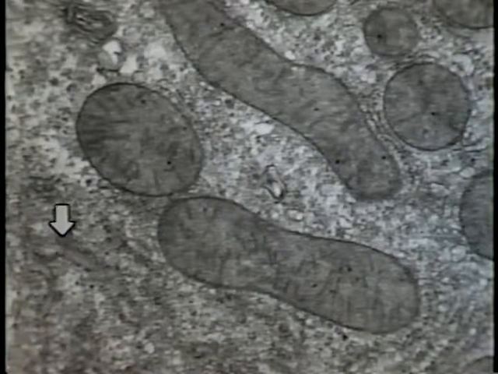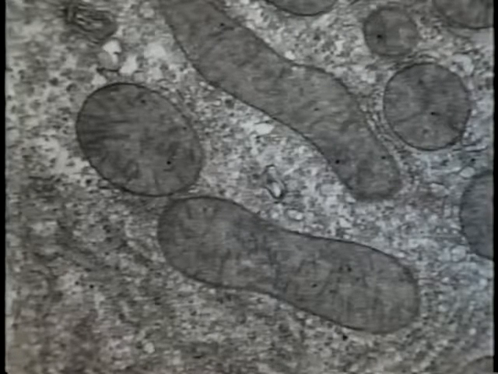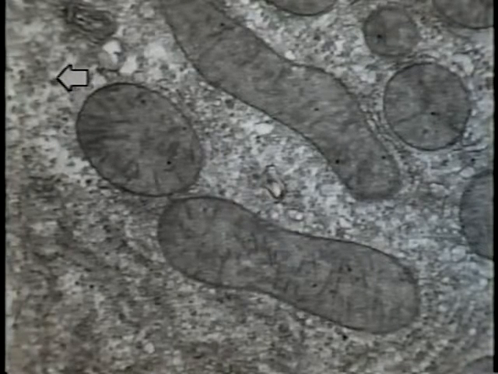These groups of parallel membranes are the rough endoplasmic reticulum. Between these cellular organelles, the cytoplasmic matrix can be seen. These small dark clusters are normal deposits of glycogen.